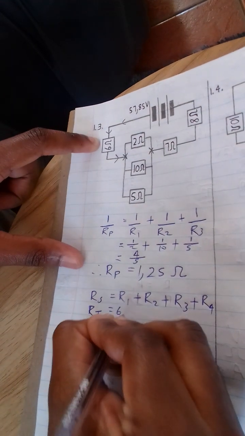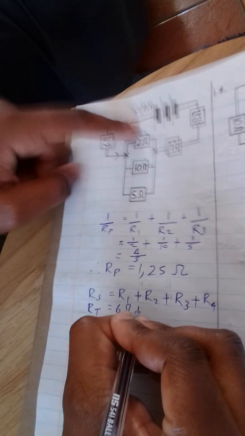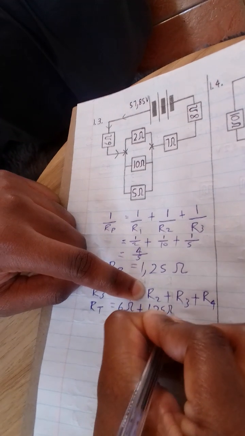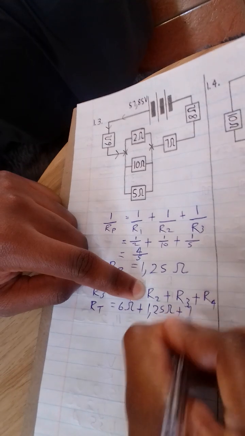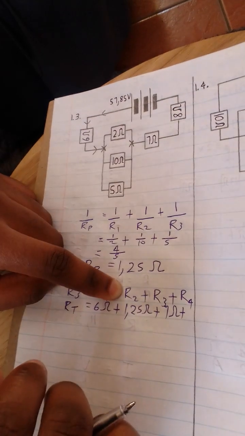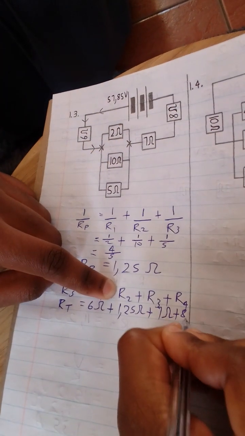Six ohms plus the parallel connection, which is 1.25 ohms, 7 ohms, 8 ohms.